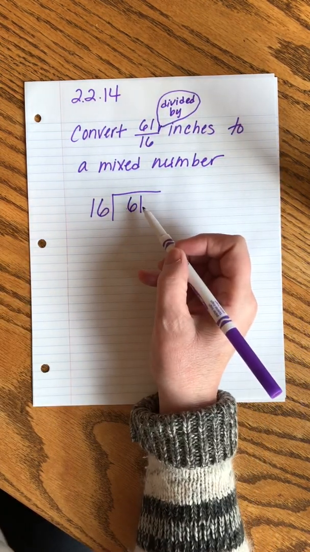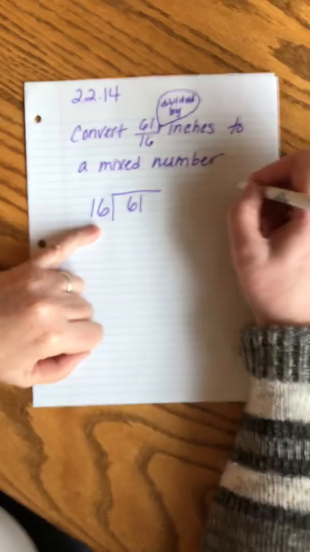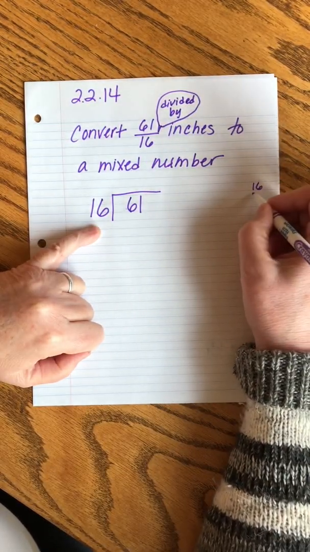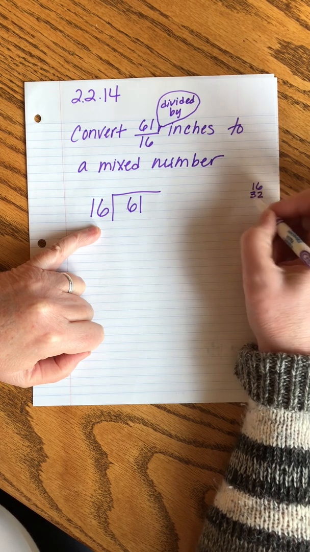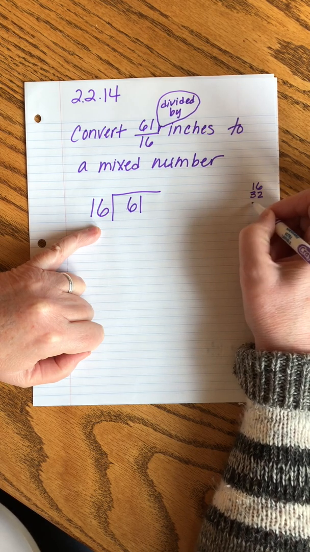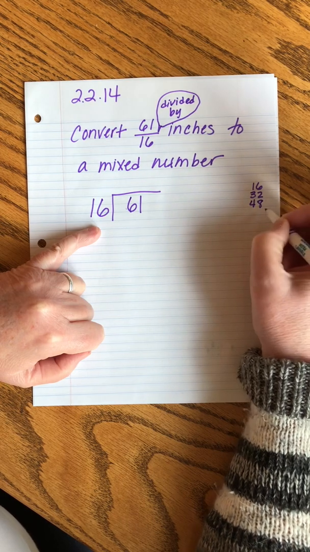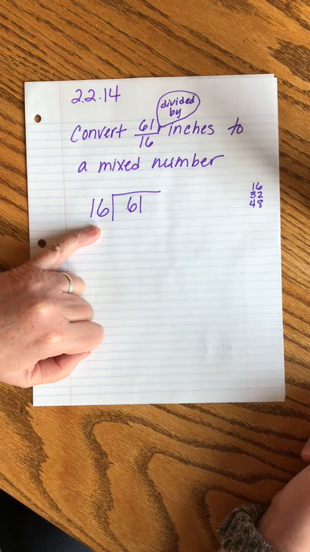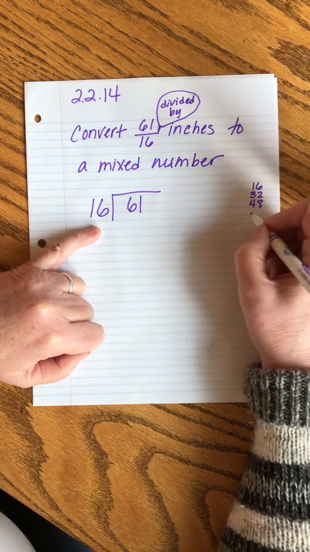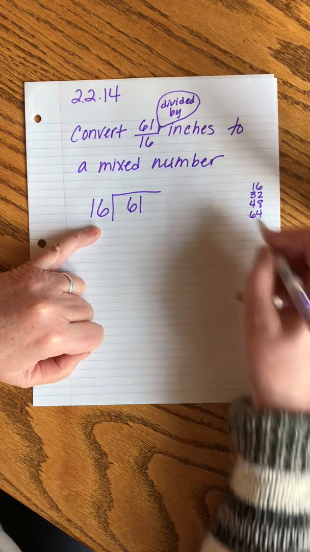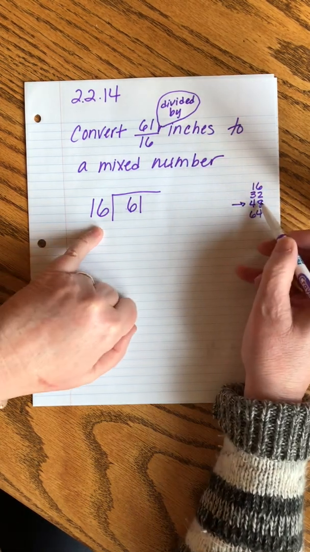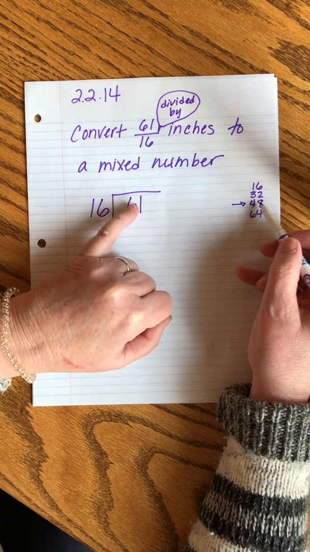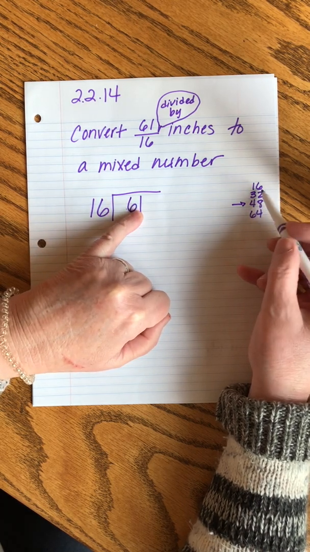16 into 61, let's see, I don't know my 16 times table, so let's just make a little list. 1 times 16 is 16, and I'm going to double it. That would be 2 times 16. 3 would be 48. 4, 16, I'm just adding 16 every time, in case you're wondering what the heck I'm doing. 16 more would be 64. That's too big. So this is the biggest product of 16 that will fit into 61, and that's 3 times.